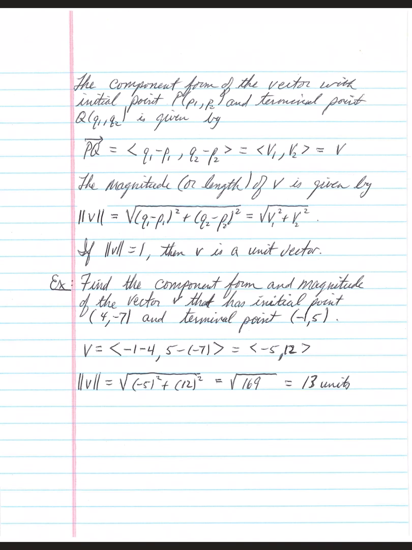So basically, to get your x value for the vector, it's q1 minus p1, so you subtract the x's. Then for the y coordinate, q2 minus p2. That difference will be the first value in your vector, and the second difference will be the second component.